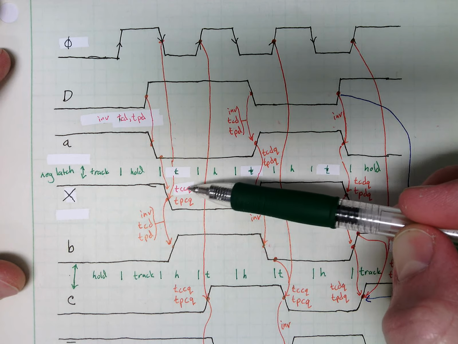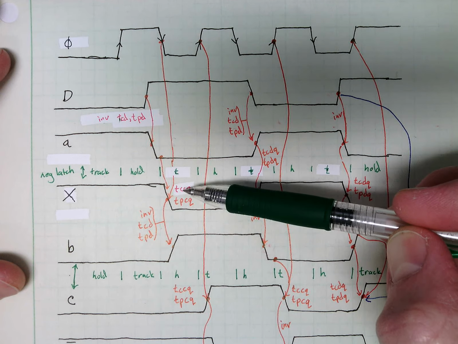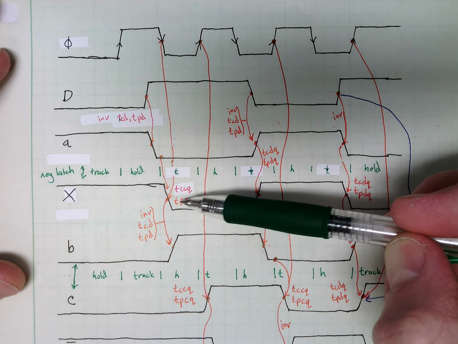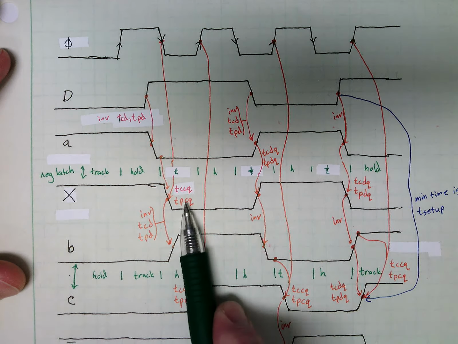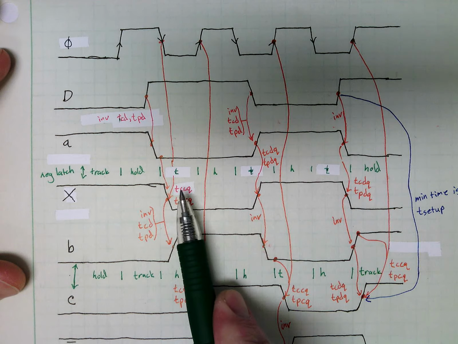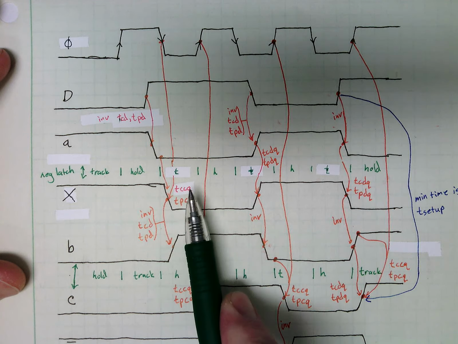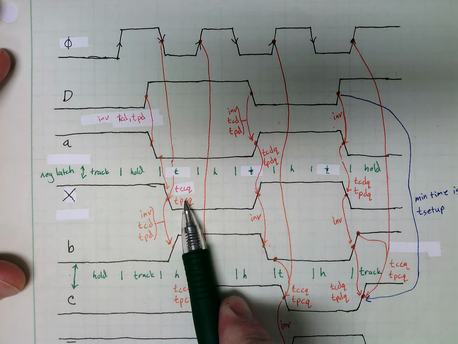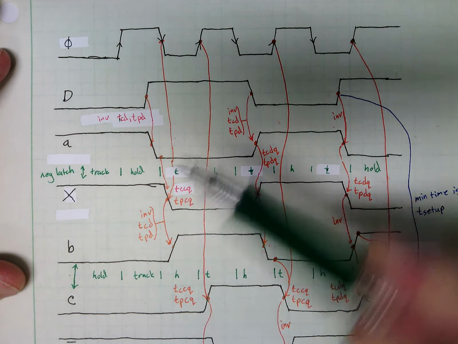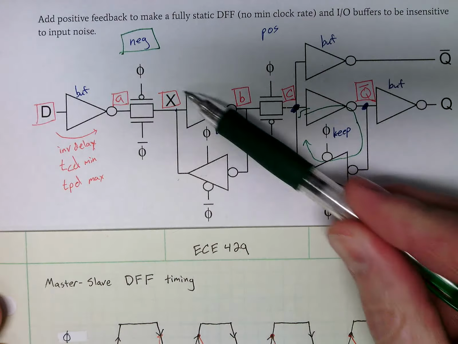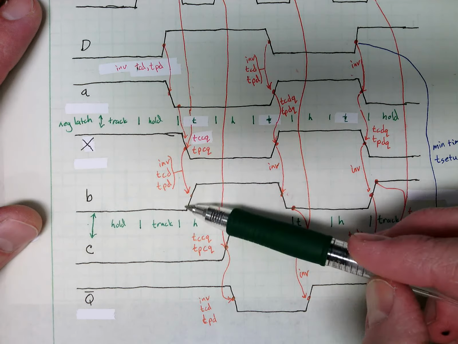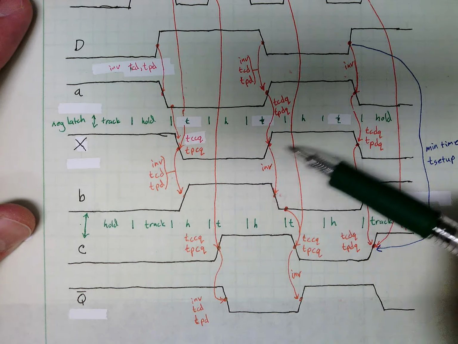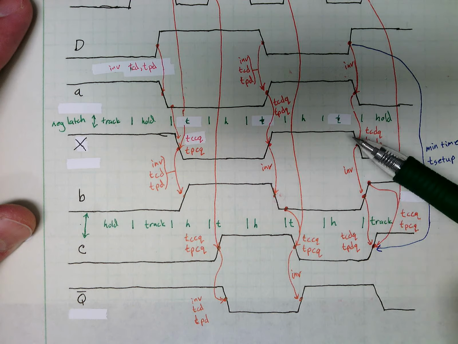The minimum time is the contamination delay. We have this propagation delay, which is clock to Q. Do you see our terminology here? It's clock to Q. We have propagation and contamination delay. Remember, contamination is the shortest time, propagation is the longest time in this scheme. Remember, between node X and node B is just an inverter. It's pretty boring. X to B, inverter delay.